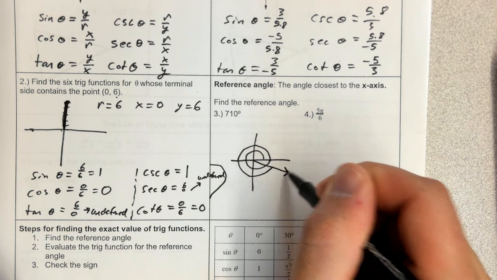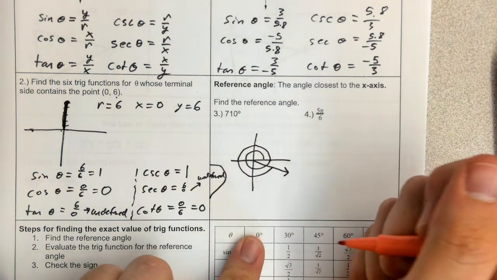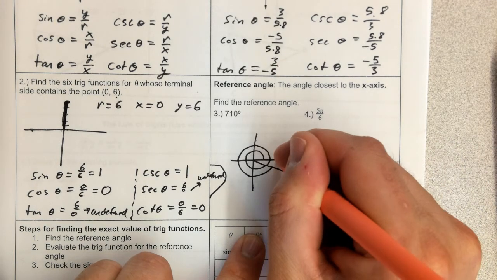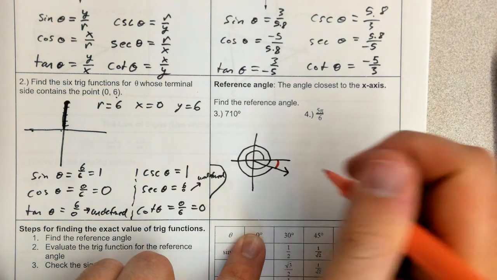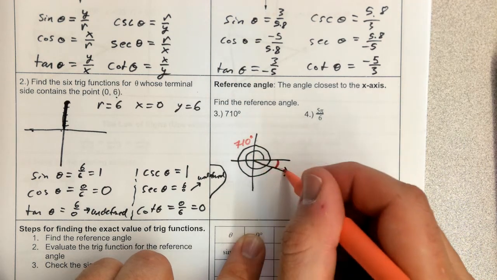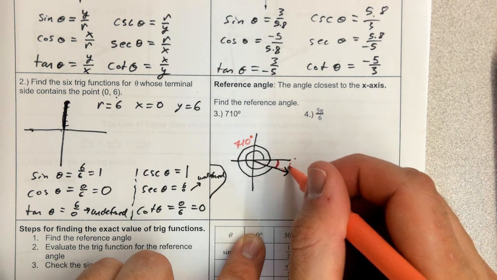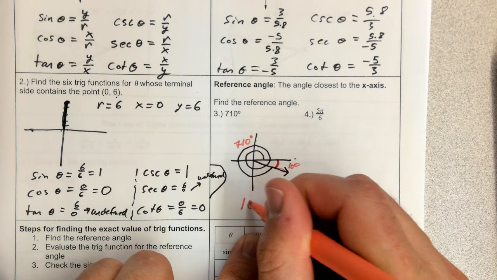Okay. So the reference angle is the angle closest to the x-axis. So you draw on your angle, and then you figure out, okay, what's the shortest distance to the x-axis? So it's that piece right there. So if it's 710 all the way around to this line, to the terminal side, and it's 720 to get to here, then that angle has to be 10 degrees. So the reference angle is 10 degrees.